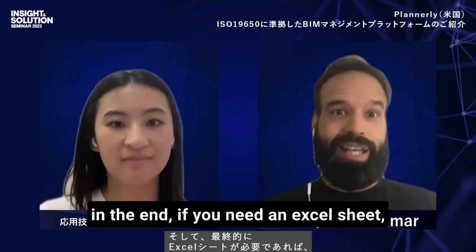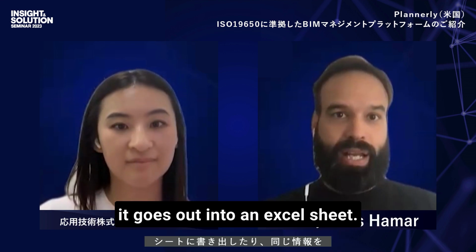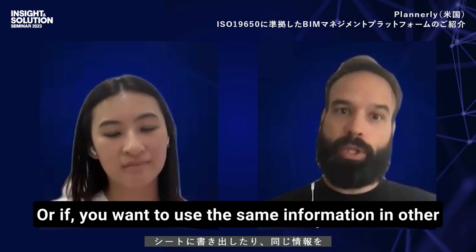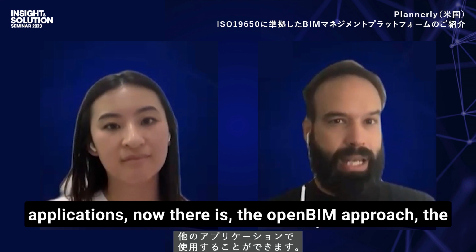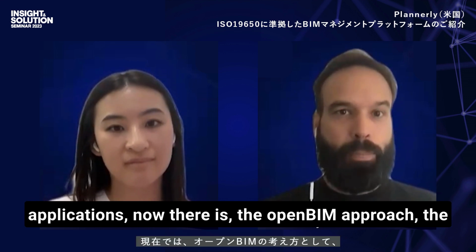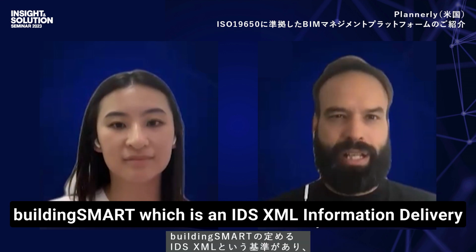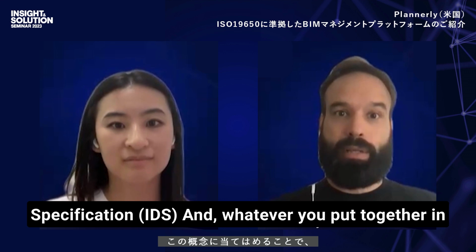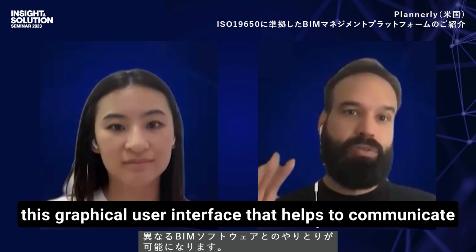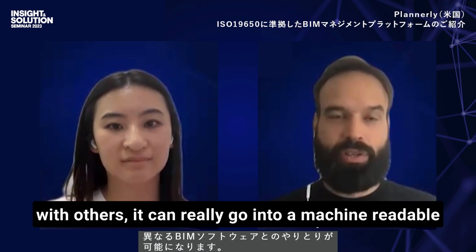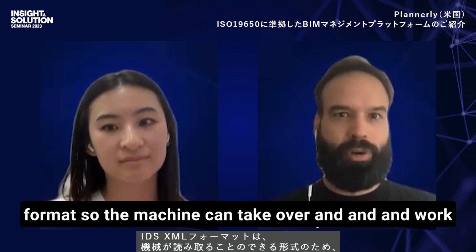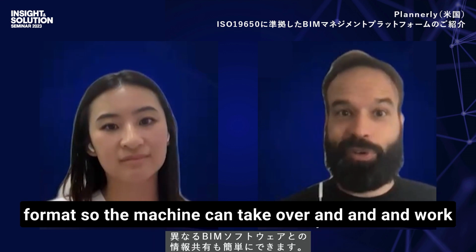In the end, if you need an Excel sheet, it goes out into an Excel sheet. Or if you want to use the same information in other applications, now there is the Open BIM approach, the buildingSMART approach, which is IDS, the Information Delivery Specification in XML. And whatever you put together in this graphical user interface that helps to communicate with others can really go into a machine-readable format so the machine can take over and work with it.